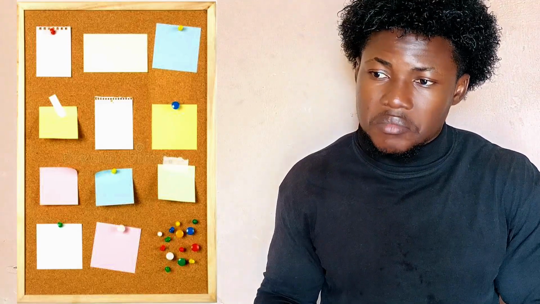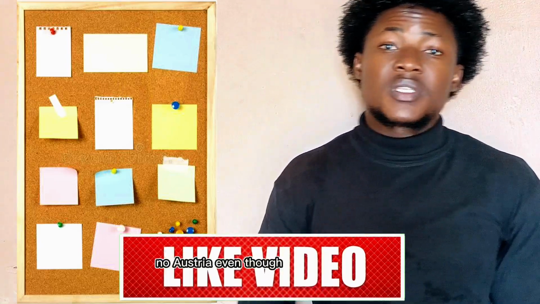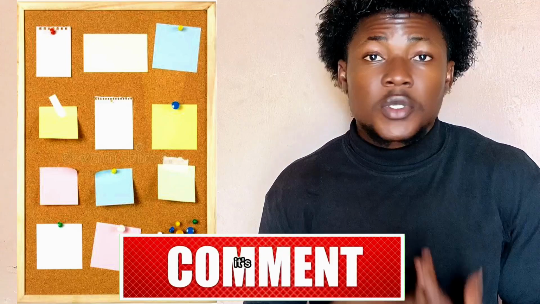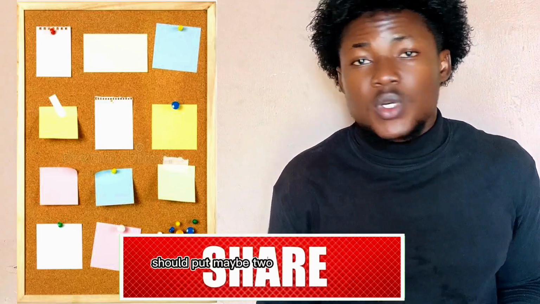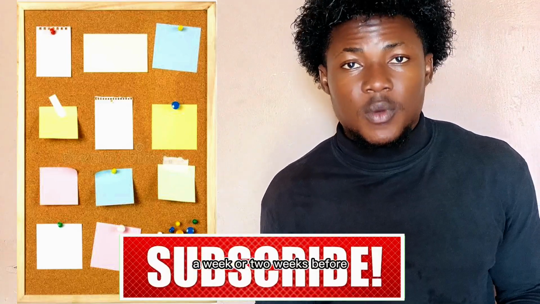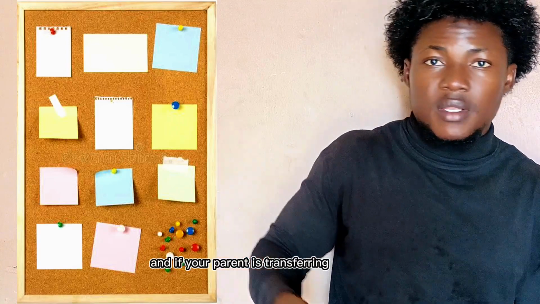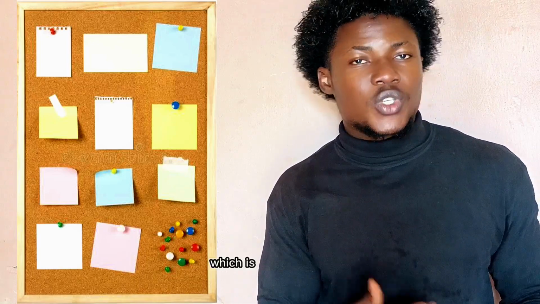But if it's for Austria, you don't really need to start putting money a month before. No, for Austria, even if it's a week before, even 2 days before, it's up to you. But I would advise you put it maybe 2 or 3 days, a week or 2 weeks before. And if you have the money on ground already, put it there as long as you can. And if it's your parent that is transferring the money, let them transfer it there. Make sure it's your parent, because some of the people going for interview might get there and be asked, okay, who is your sponsor? And they say, my mom is the sponsor, my dad is the sponsor.